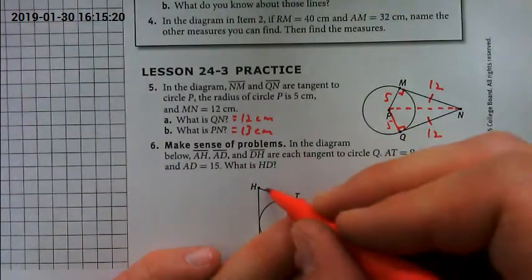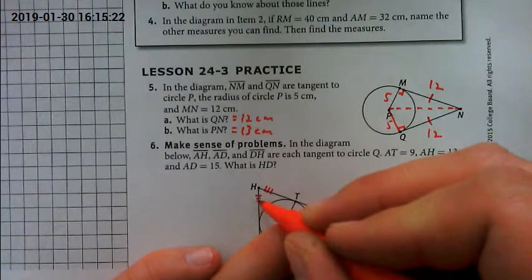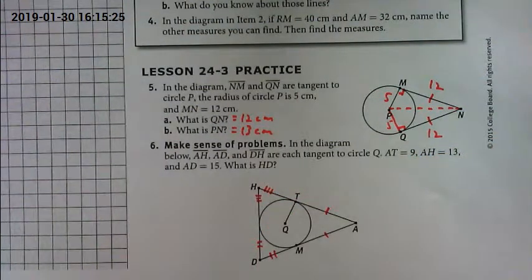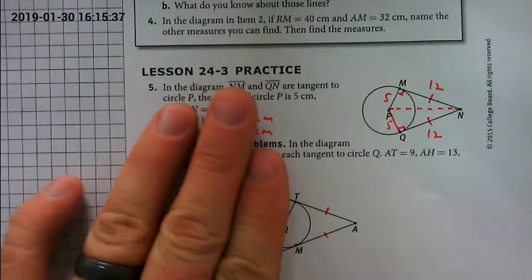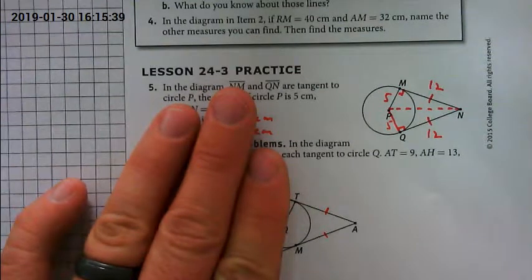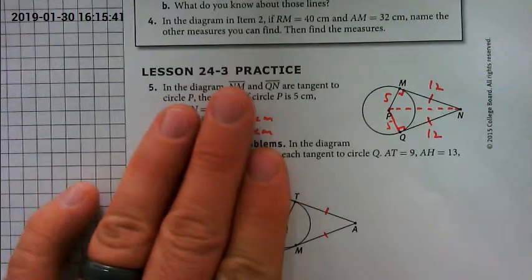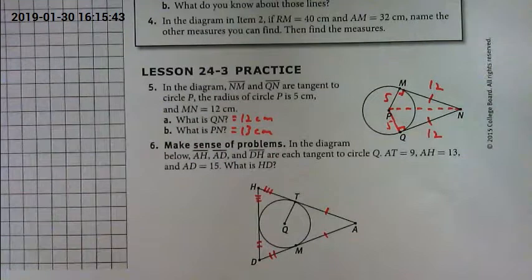From that exterior point, these are congruent. Again, any two tangent segments from the same exterior point to their point of tangency will be congruent. So, in each one of those cases, you have two tangent segments that are congruent.